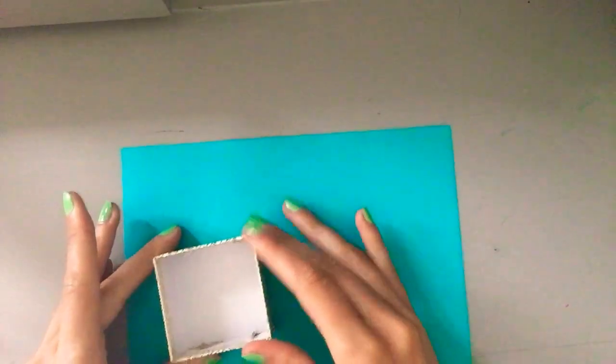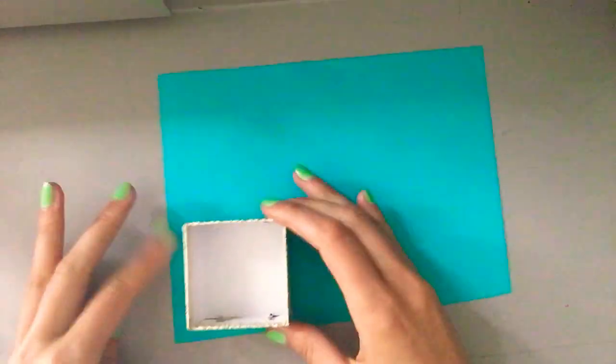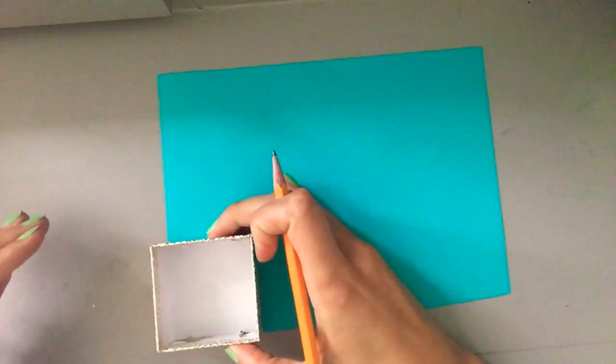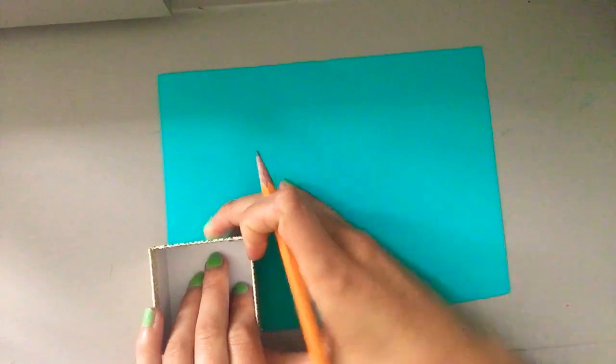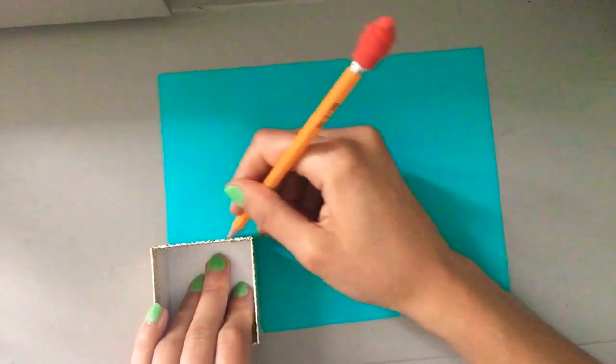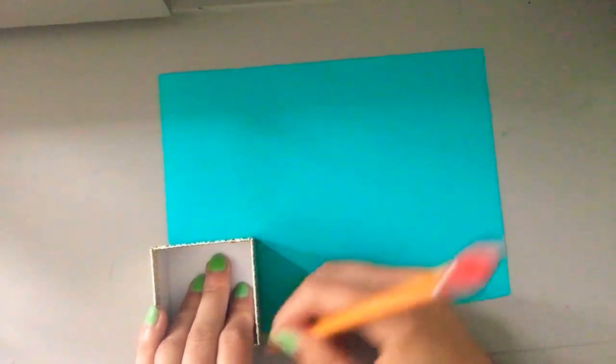For my diorama, what I did to start with is you could color the background all blue, or you could get a blue piece of paper and a pencil or pen, and I traced my box so that I figured out the general size of it. And then I used scissors and I cut out the background.